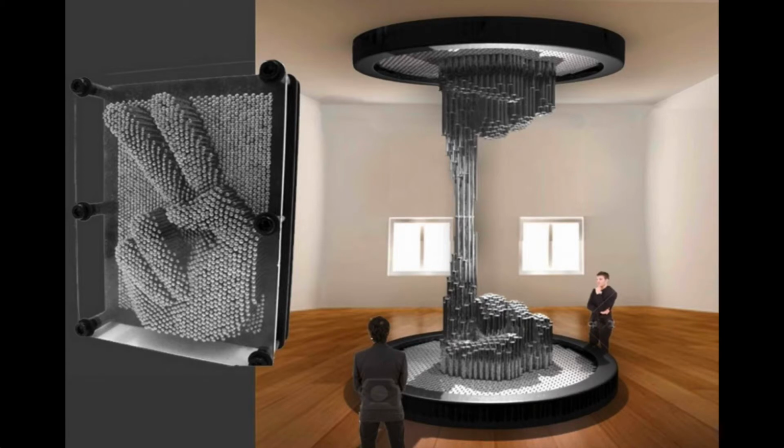Then this is a Rudderless Fountain concept that I developed, where the input is this pin screen toy that we have all played with. So you make your own custom shapes and you can feel the metal on your fingers, and then you see this giant metal sculpture take the shape of what you input, but it's all physical.